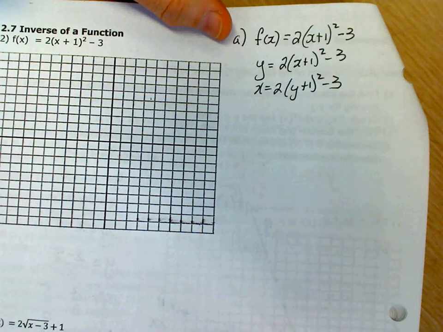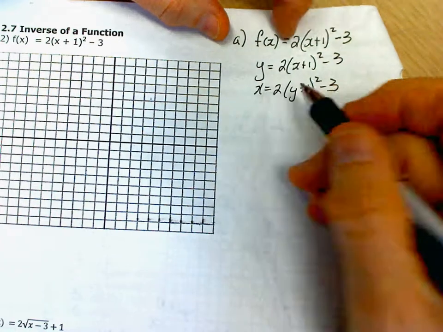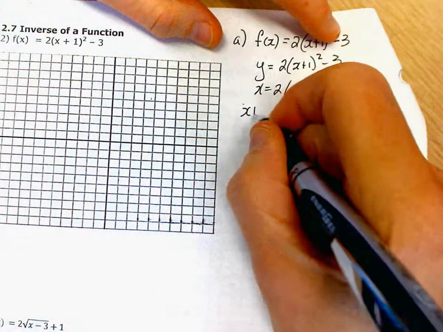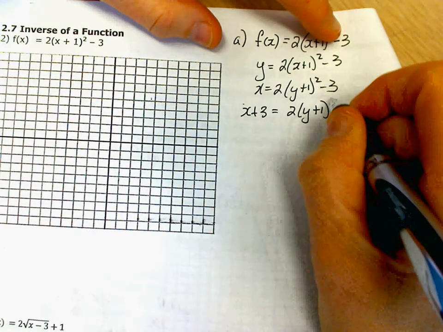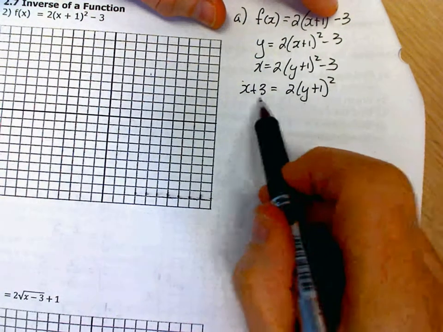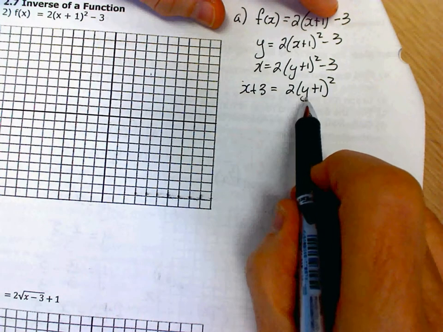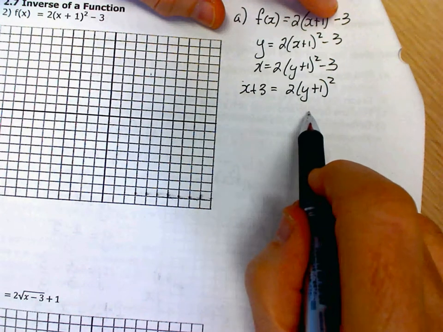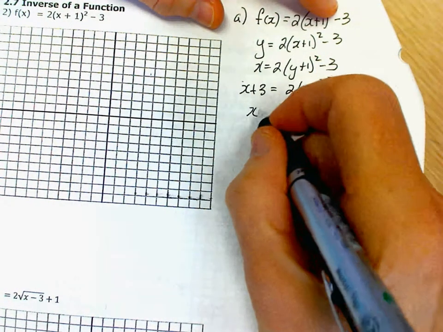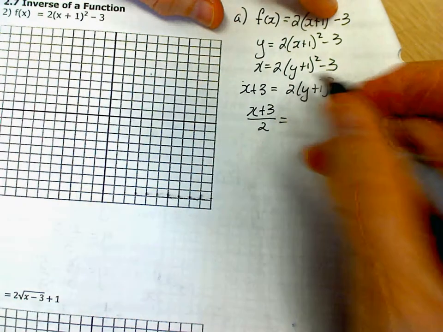So I need to solve for y. I'm going to add 3 to both sides. x plus 3 equals 2 times y plus 1 squared. Now I'm going to divide by 2 because I'm trying to work my way toward that y so I can isolate it. Let's get rid of the 2, so we'll divide both sides by 2. So we have x plus 3 over 2. 2 divided by 2 is 1, so we have y plus 1 all squared.